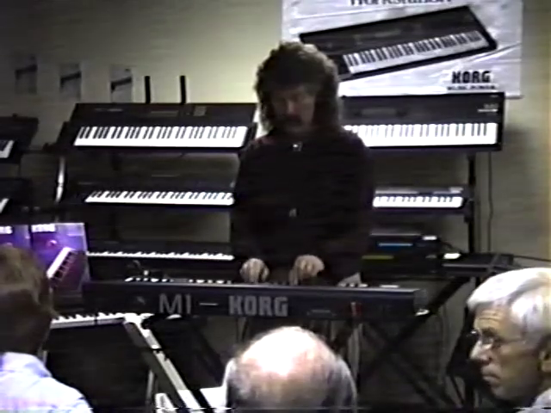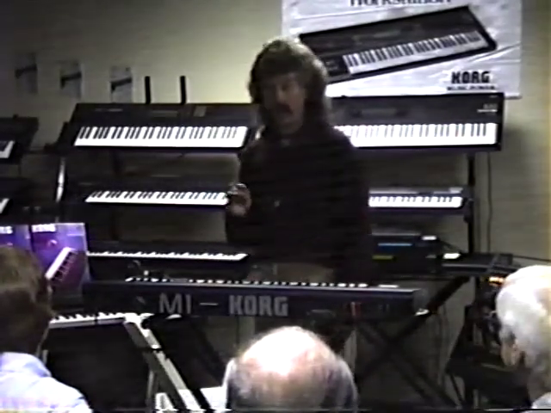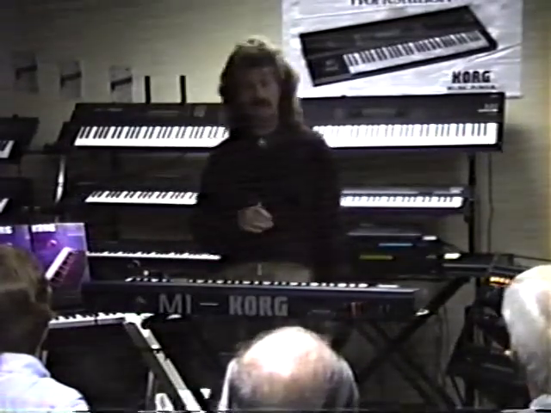The overflow mode only works with another M1R or an M1, right? The M1R has overflow mode. This does not have overflow.